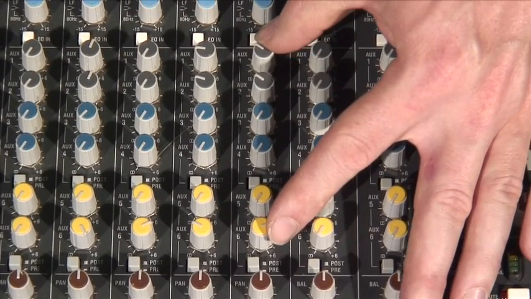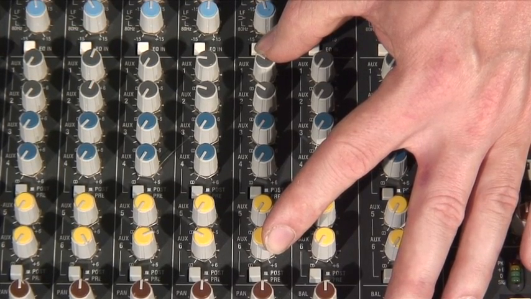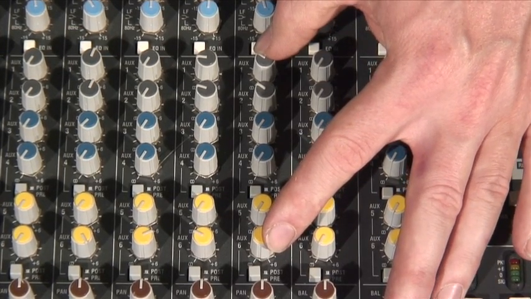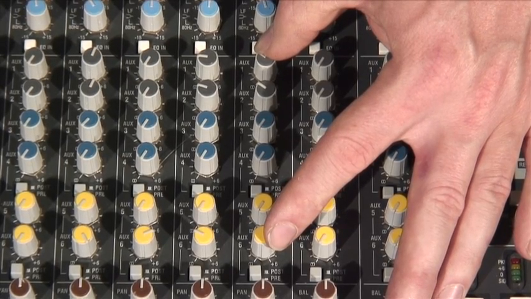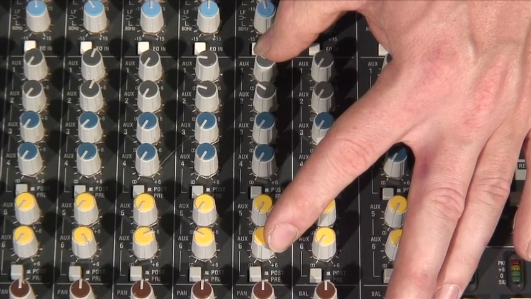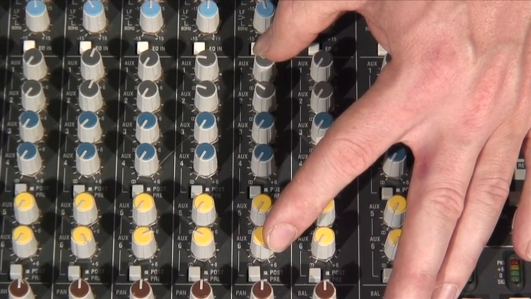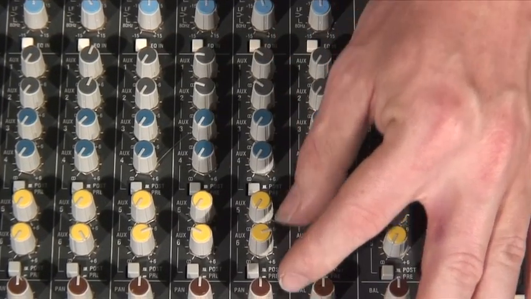The next group of knobs are known as the auxiliary or aux sends. These control the amount of channel signal that is sent to the auxiliary outputs. An example of where you would use an aux send is if you were using stage monitors or foldback speakers on stage for the performers to hear either themselves, other singers and instruments, or a mix of all of them.